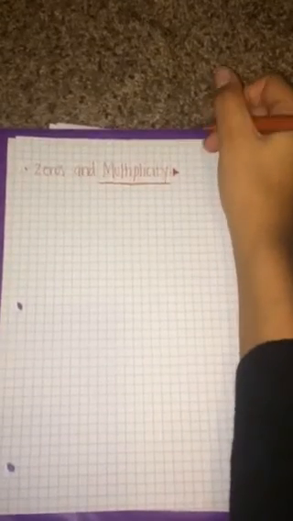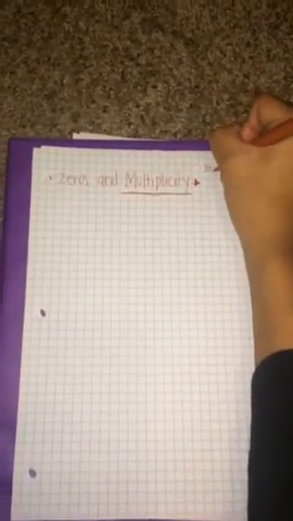And what that simply means is how much it appears in the equation.